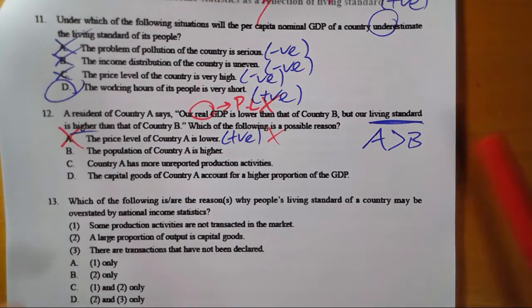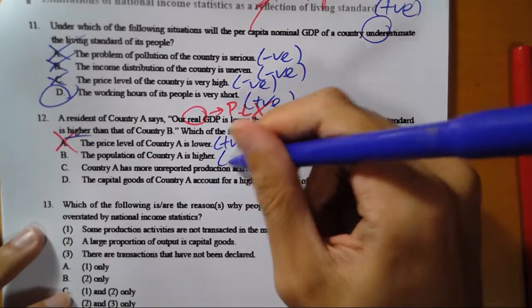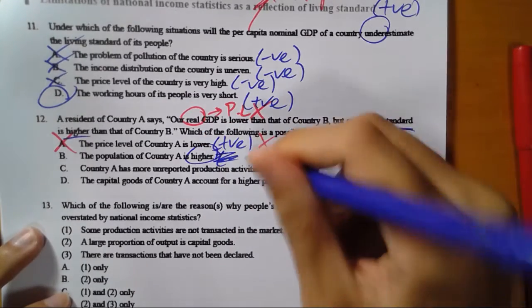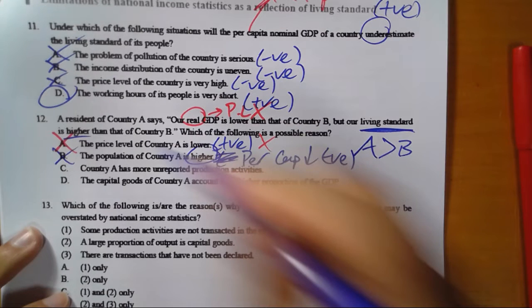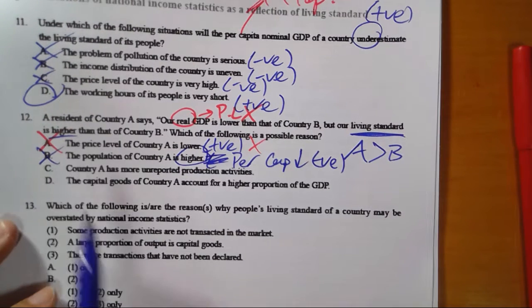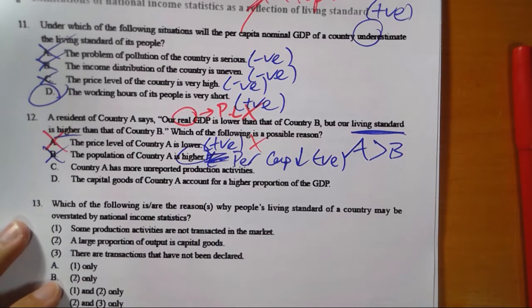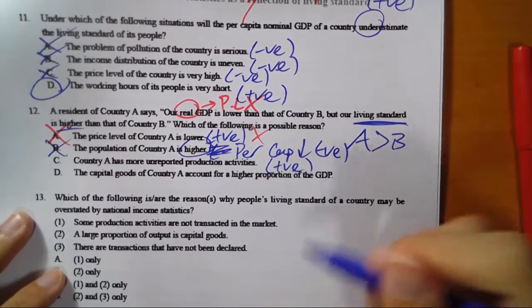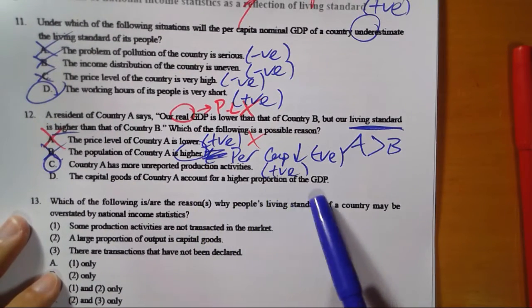Okay. Now B, population of A is higher. Now when you have a higher population, it is actually not exactly a good thing. Higher, no, because when higher, per cap will be lower, so it's a negative thing. We don't want negative, we want positive, right? A has more unreported production activity. Unreported, which means we are actually better than that. C is the answer.